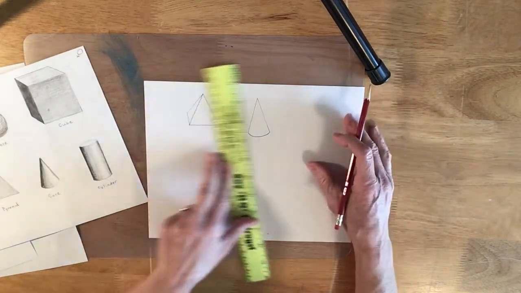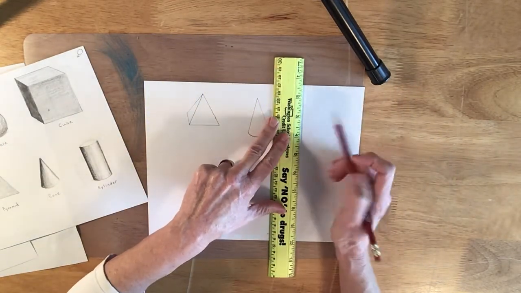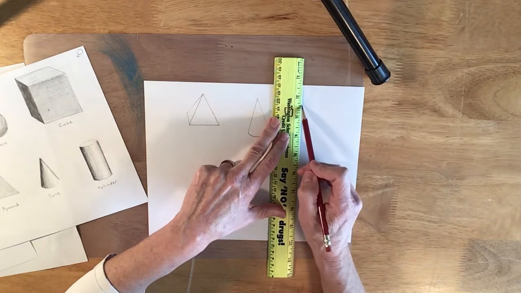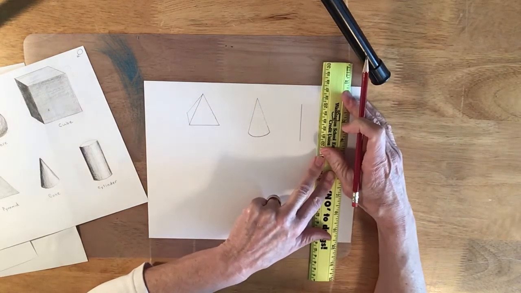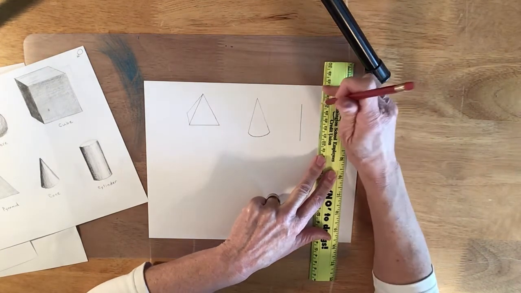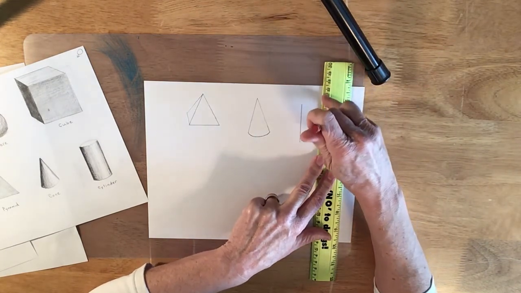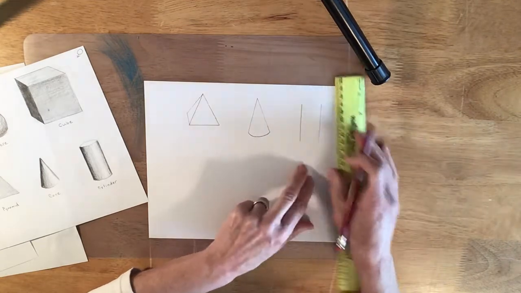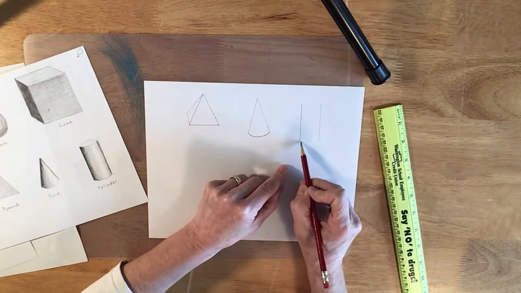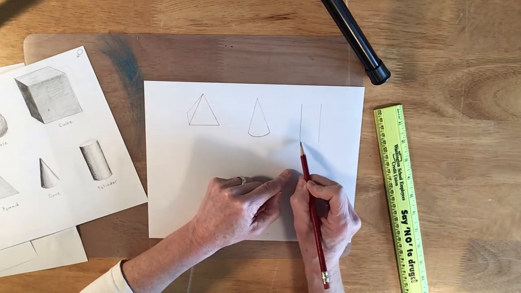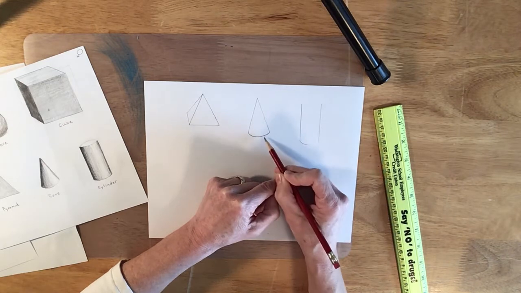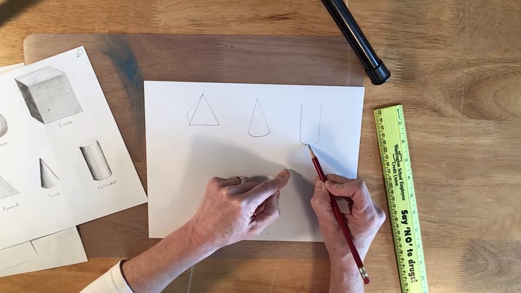And then the cylinder is going to be basically you're making a rectangle. So we'll draw a line here. I'm going to move it this way so I can see what I'm doing. I'm going to draw a parallel line to it, make sure it's parallel. Okay, now here we need to do parallel lines that are curved instead of straight across, like if I was making a rectangle. So from here to here, I'm going to curve it just like I did here.